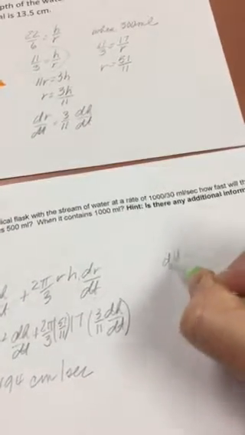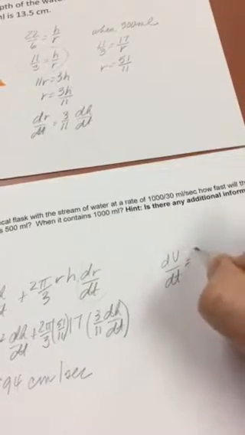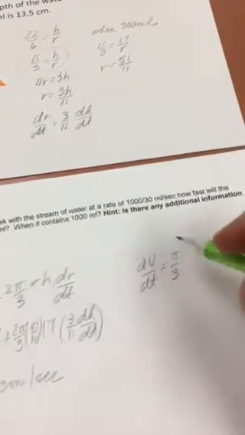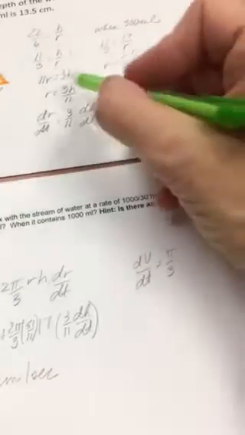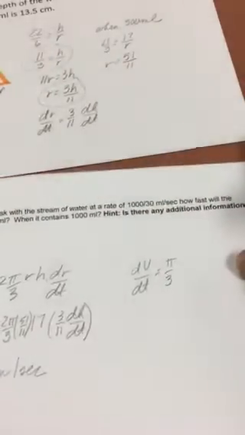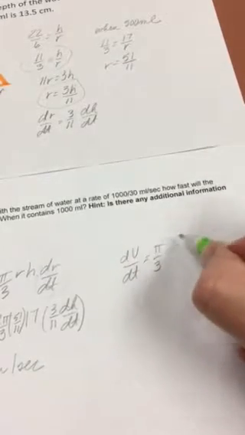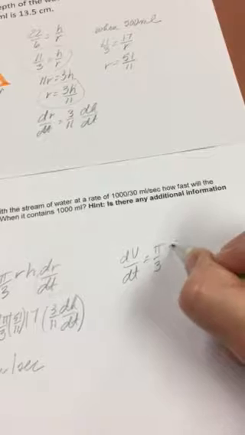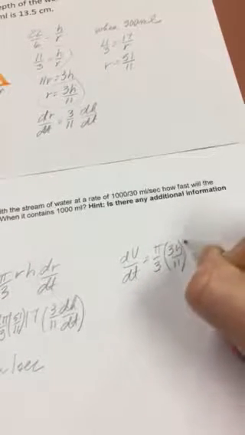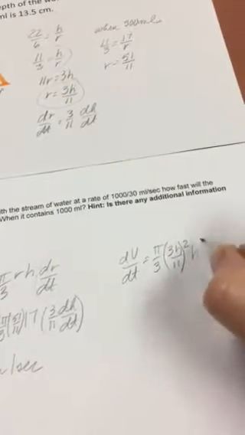So my alternate method would be pi over 3. Here we are. R is 3h over 11. So that's going to be my r squared. 3h over 11 is going to be squared times h.